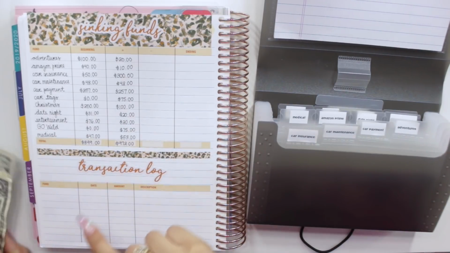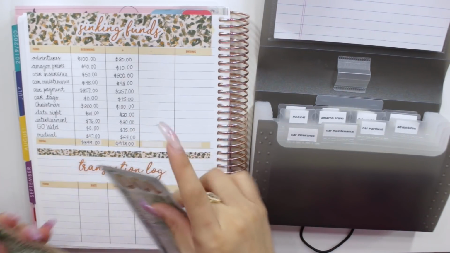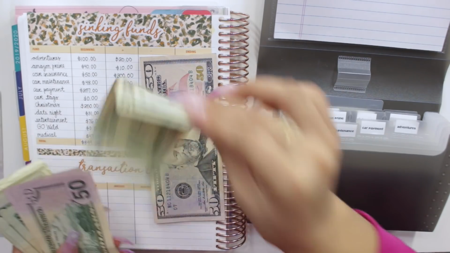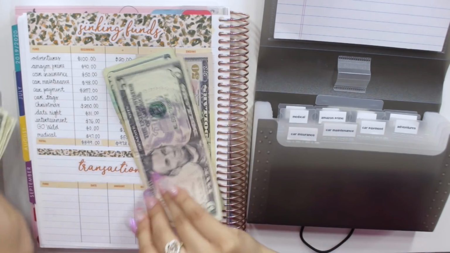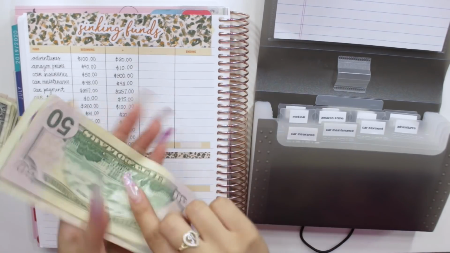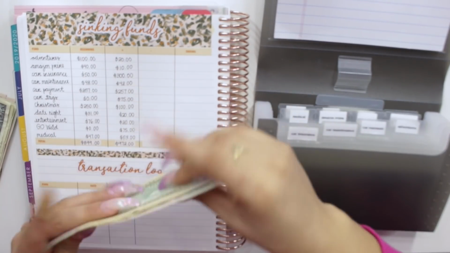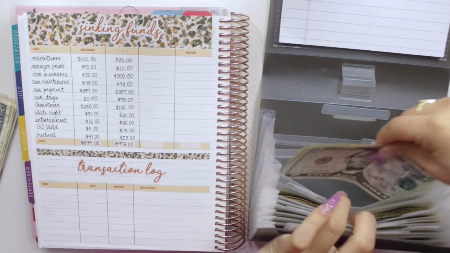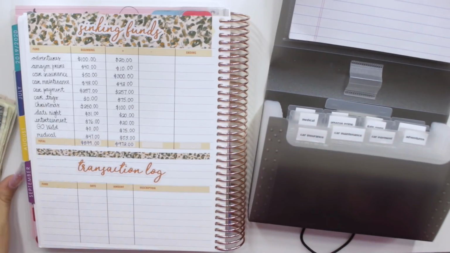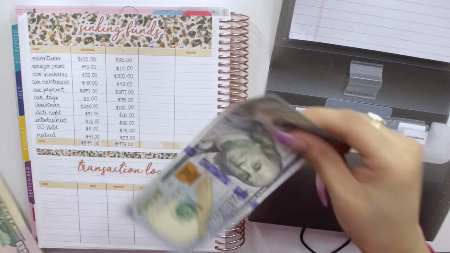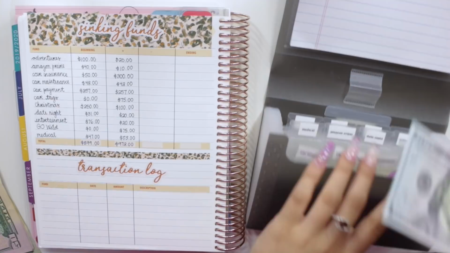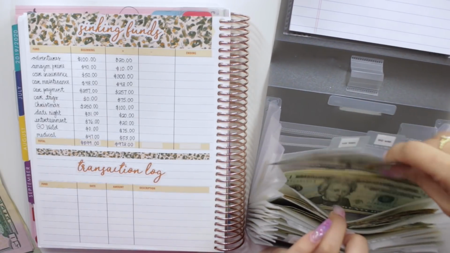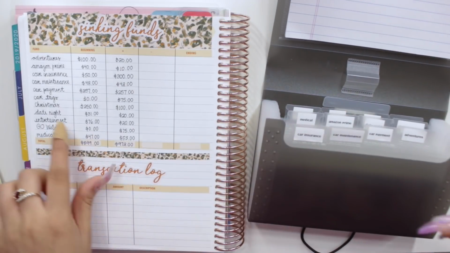Next is my car tags, which is a new sinking fund. So that should be 50, 70, and a 5. 50, 75. Okay, car tags. Right here. Next we have Christmas, which we will do the $100 here. Put it in the back there.